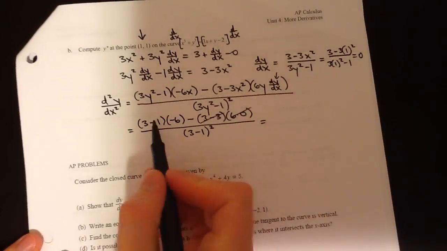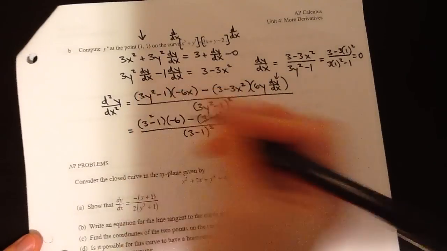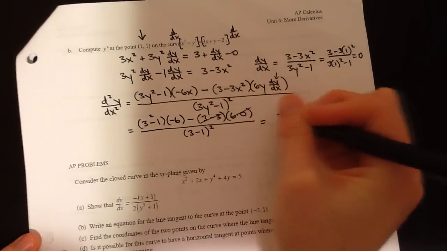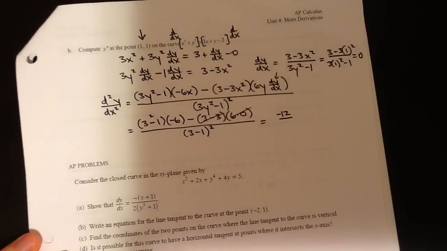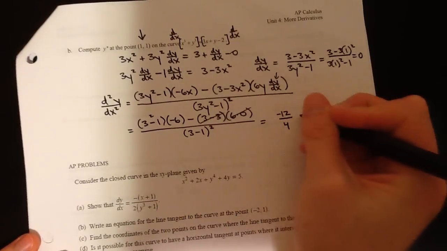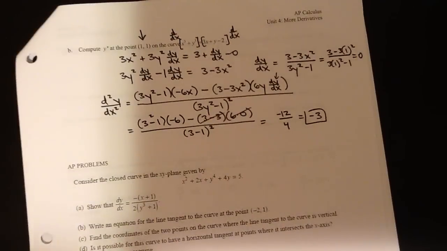Let's clean up everything else. So this is a 2. 2 times a negative 6 gives me a negative 12 in the numerator. And then 3 minus 1 is 2. 2 squared is 4. So the number that I'm looking for here turns out to be a negative 3.